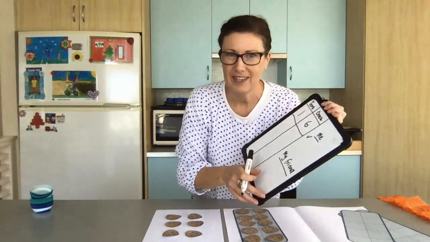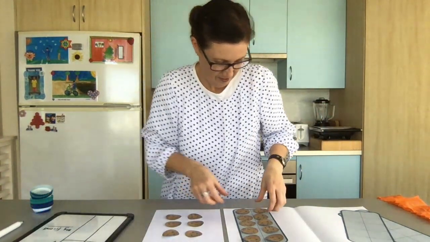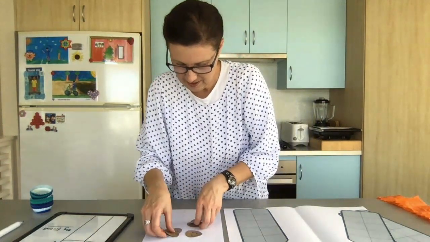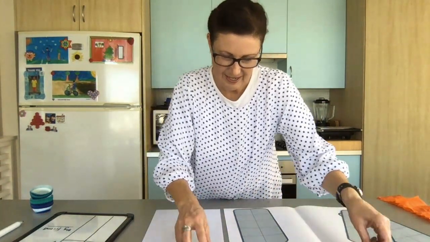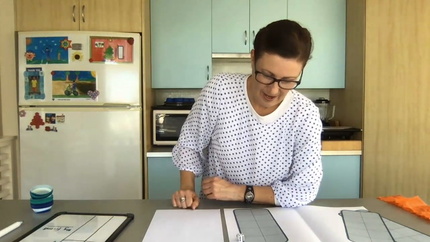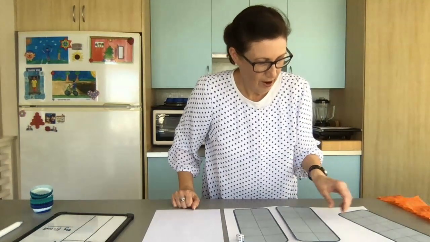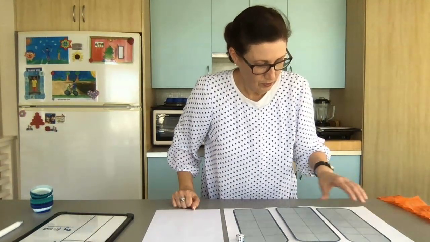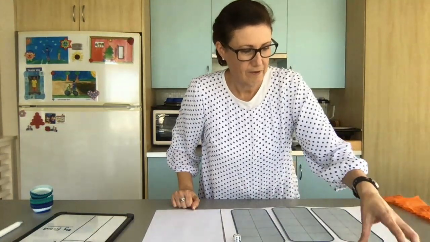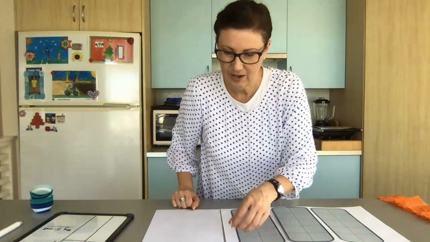Now my friend would have the next go. So I clear away all of these, all the cookies, cupcakes, get my dice, roll, and I would get 4. So my friend would put out 4 in the tens place and fill them up with cookies or cupcakes, or you don't even need to use those.